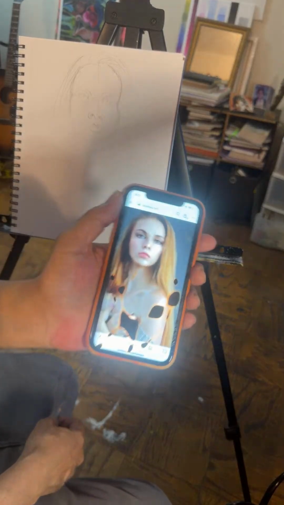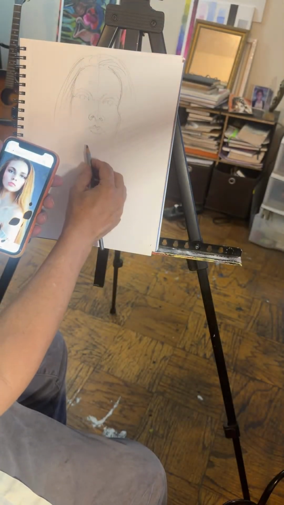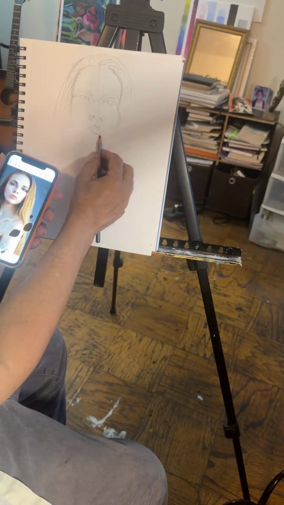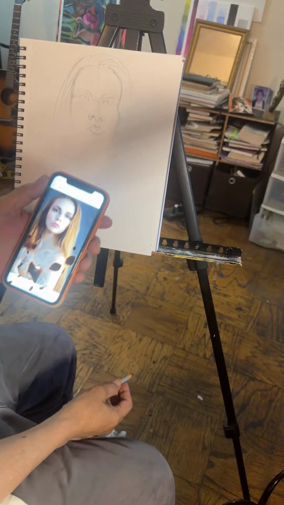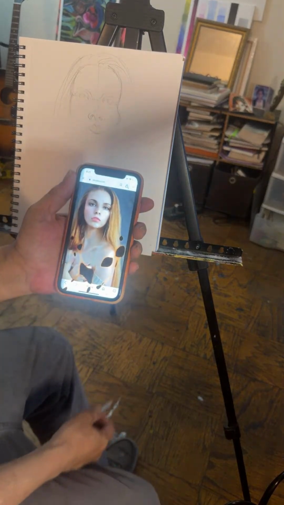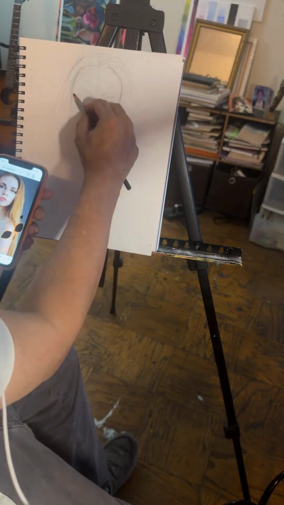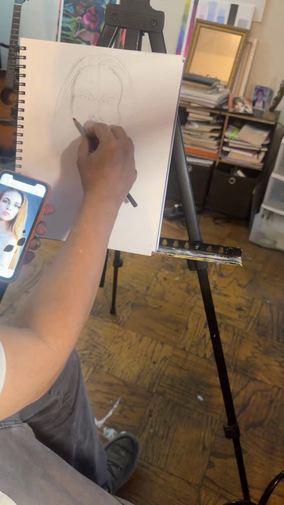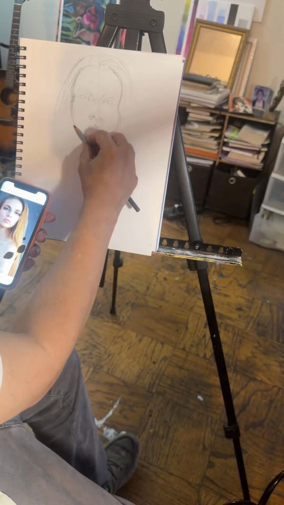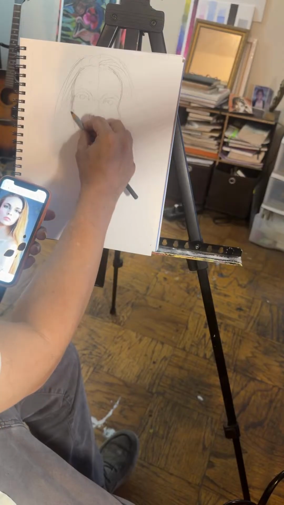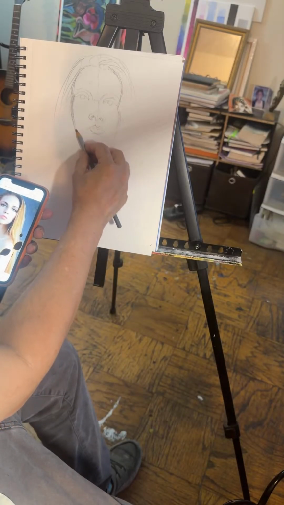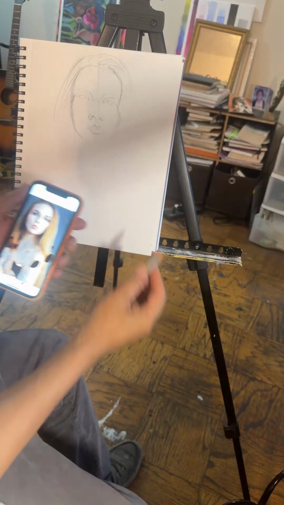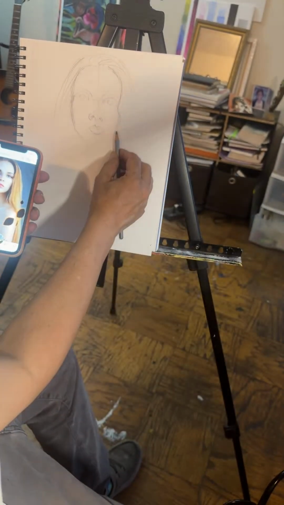And so there you go. As you can see, all right, look. And the chin is a little bit tilted up like that.